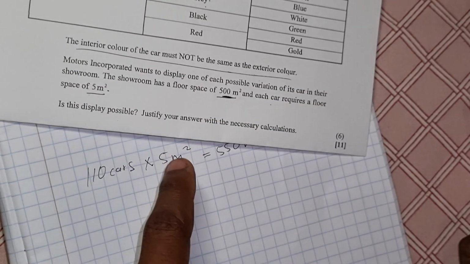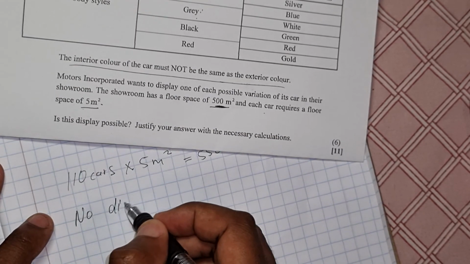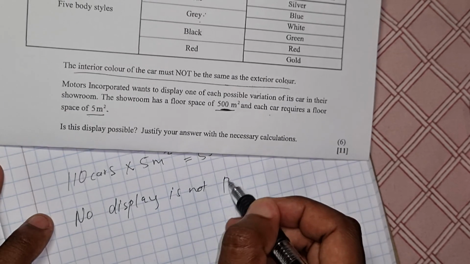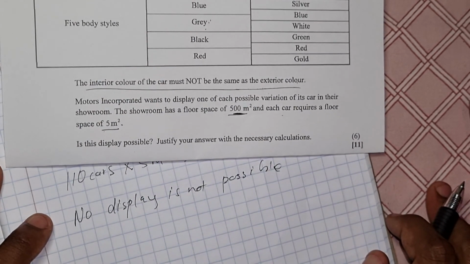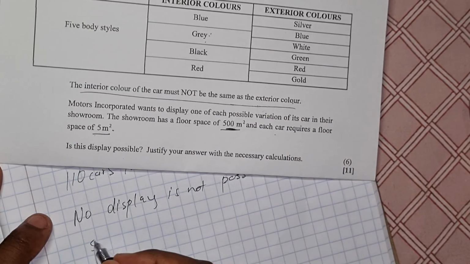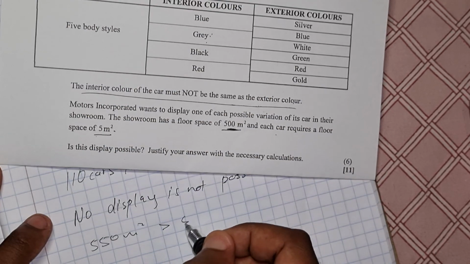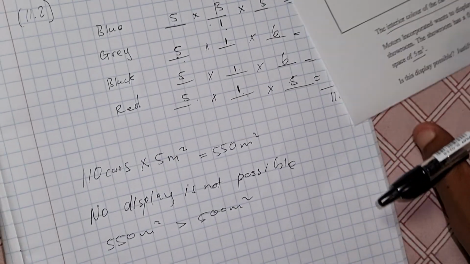So is this display possible? No. Display is not possible. Why? Because 550 meters squared is most definitely greater than 500 meters squared. Okay, that's just how we solve this question.